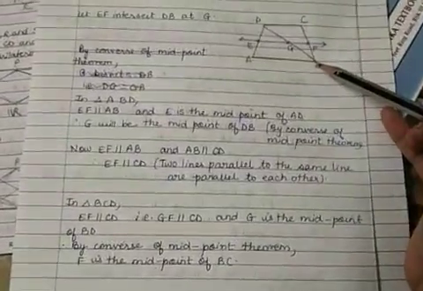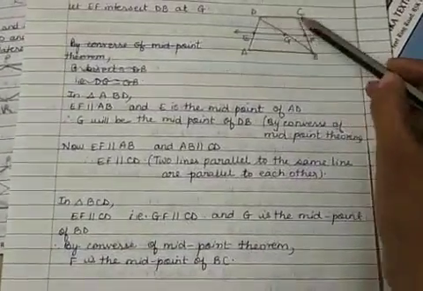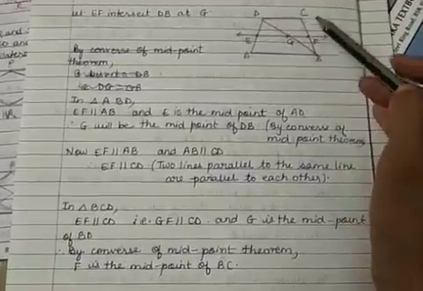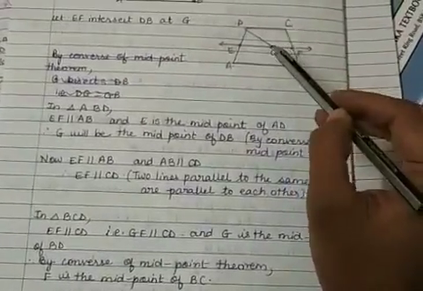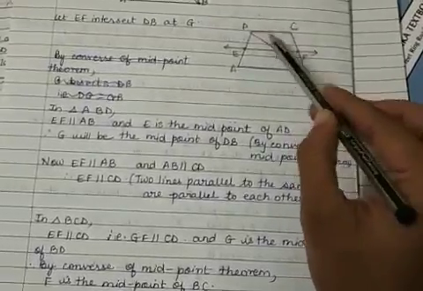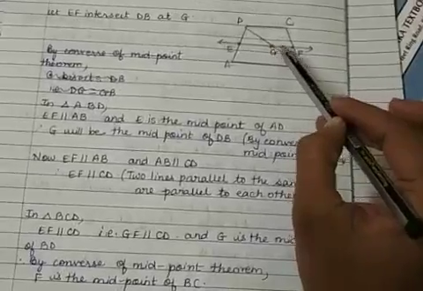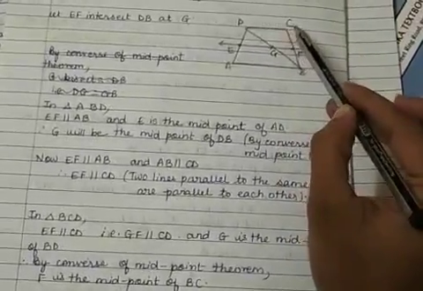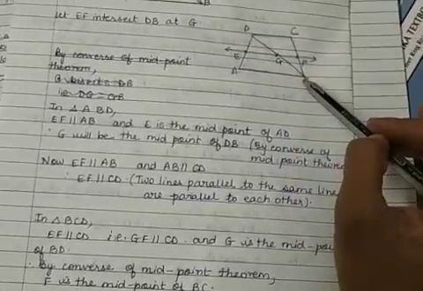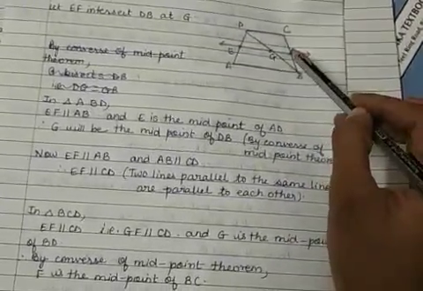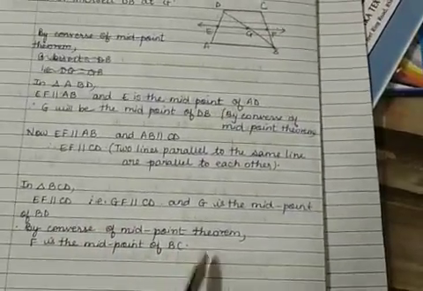So in triangle BCD, we know that EF is parallel to CD. If EF is parallel to CD, I can also say GF is parallel to CD, correct? Because this is a part of this line. So in other words, GF is parallel to CD and G is the midpoint of the side BD. So by the converse of the midpoint theorem, I can say F is the midpoint of the side BC. So F is the midpoint of the side BC.